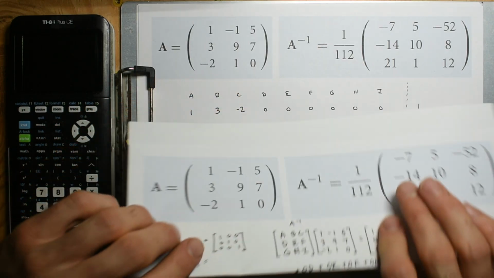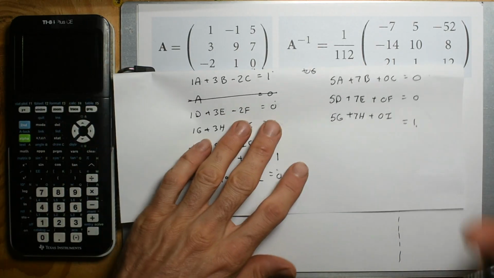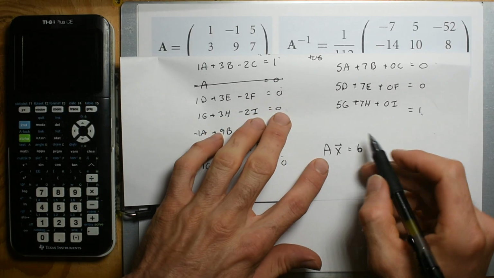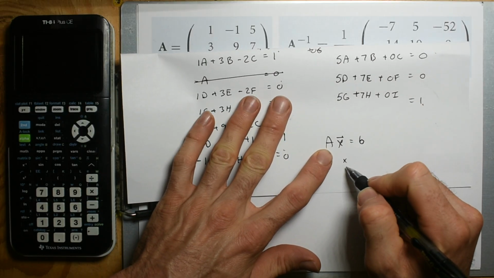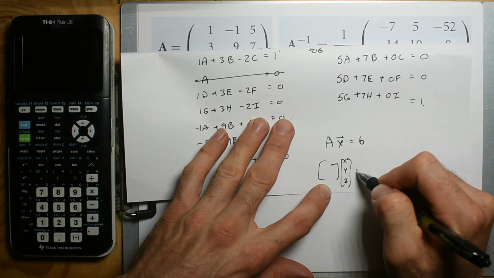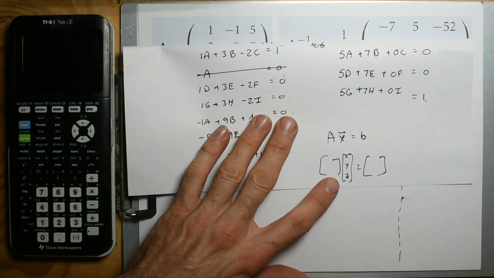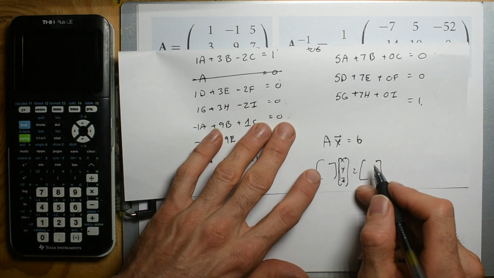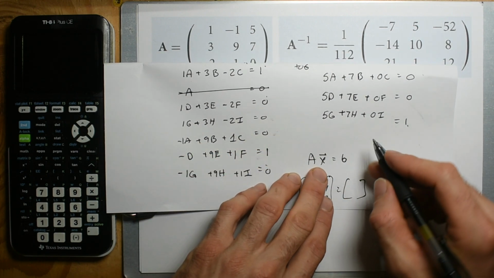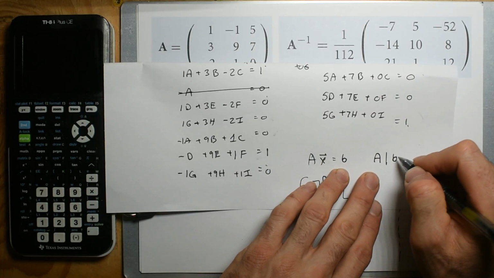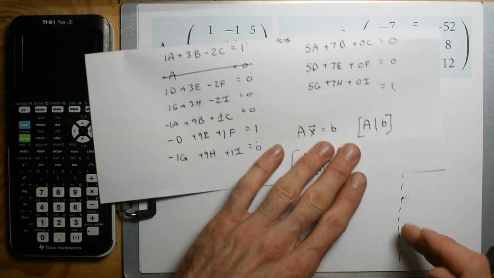The form is like AX is equal to B, and if this is the vector, it could be X, Y, Z. This is the matrix, and this is the solution matrix. I can set this up as an augmented matrix where I have this and my solution set, and that's what we're doing.